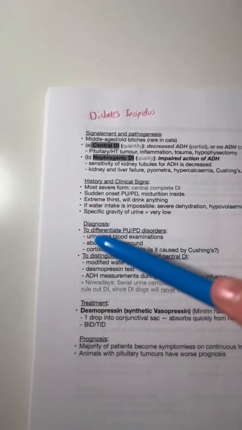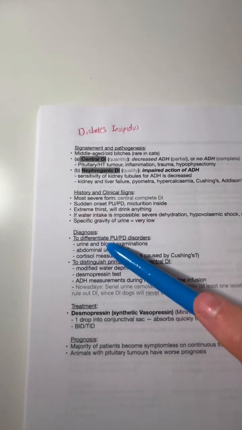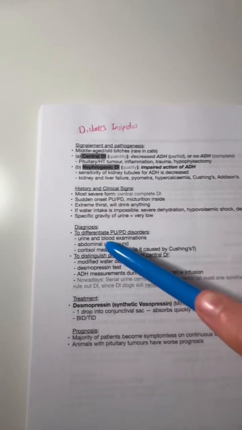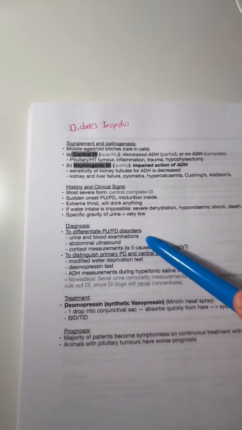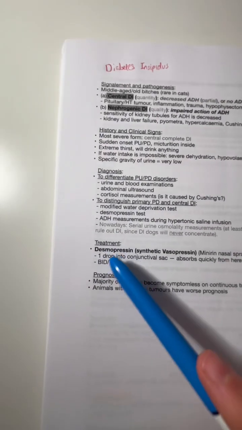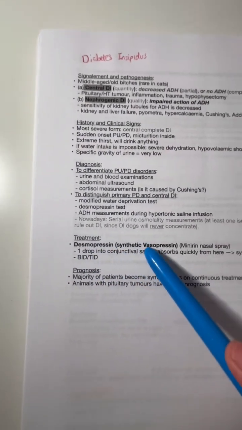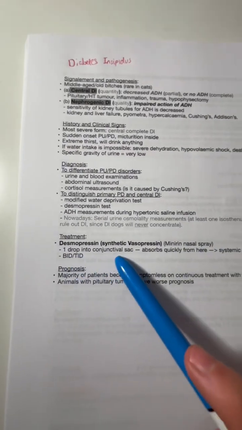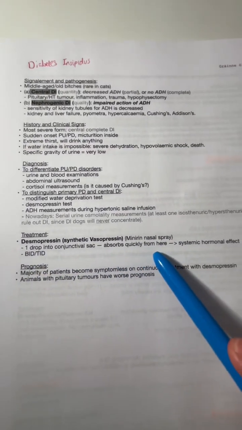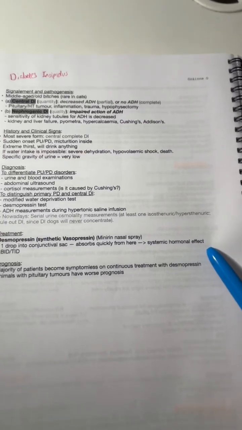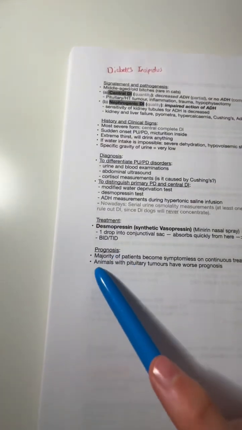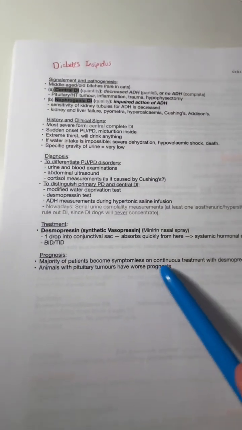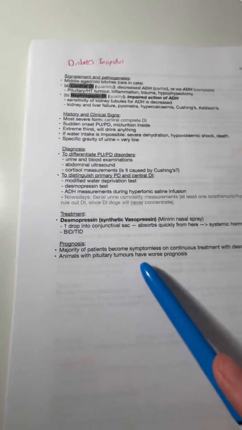For the diagnosis, you need to differentiate from different polyuria and polydipsia disorders by using urine and blood examinations. For the treatment, give desmopressin, which is synthetic vasopressin, also known as ADH. You do 1 drop into the conjunctival sac and it absorbs quickly from here. It has a systemic hormonal effect. And for the prognosis, the majority of animals become symptomless if they continue treatment with desmopressin, but animals with pituitary tumors have worse prognosis.